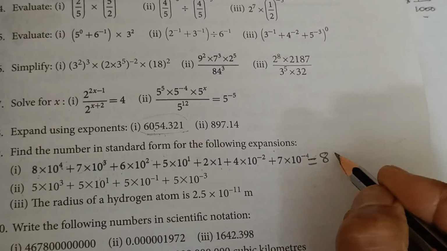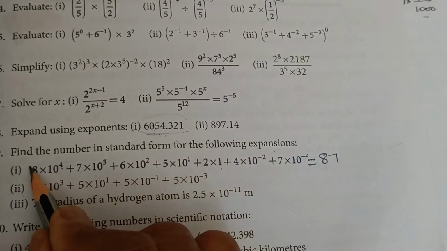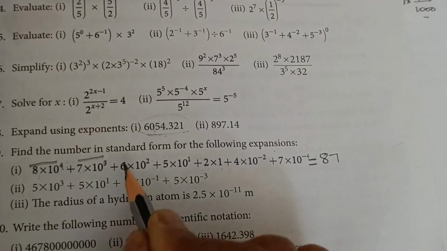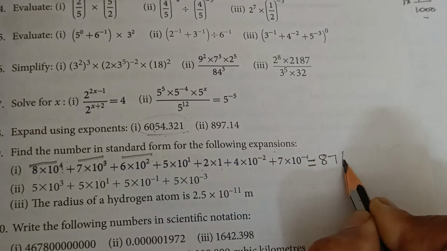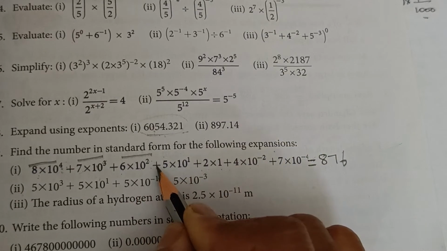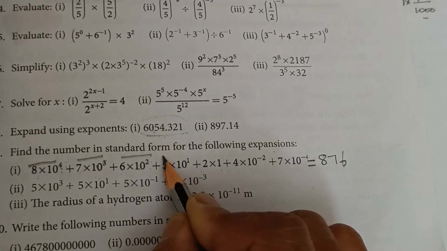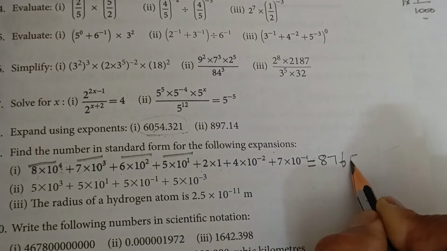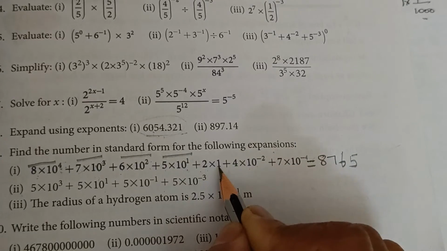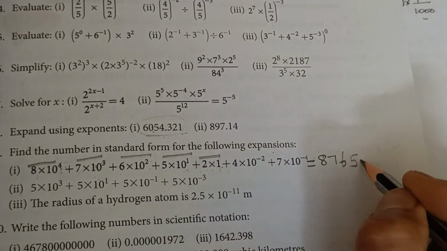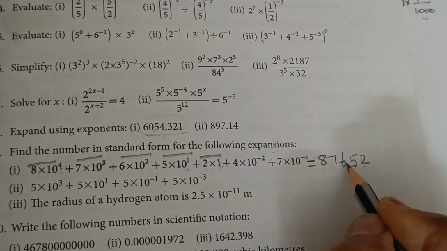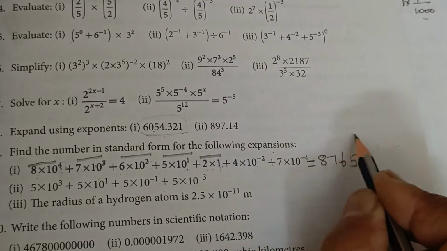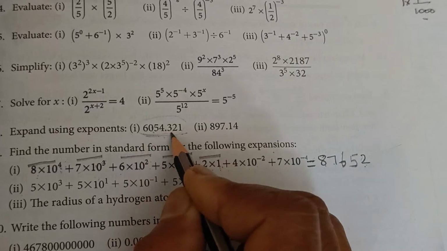So it is 7. After 8, 7. For this we have written 8, for this we have written 7. And then 4, 3, 2 is there. So we should write 6, hundreds place. Then after hundreds place, you should have 10 power 1, tens place. Yes, 10 power 1 is also there. After ones place, it should be tens place. It is ones place, ones place means into 1. It is there, 2. Okay. Ones, tens, hundreds, thousand, 10,000. So the whole part is over.